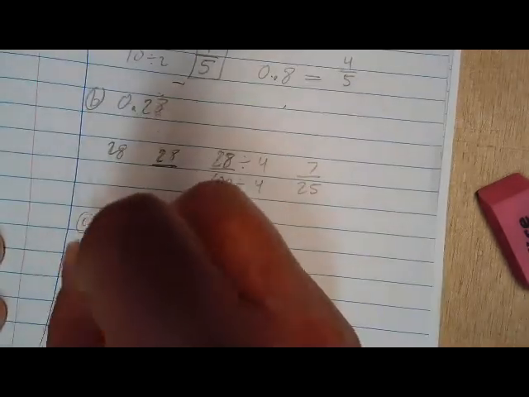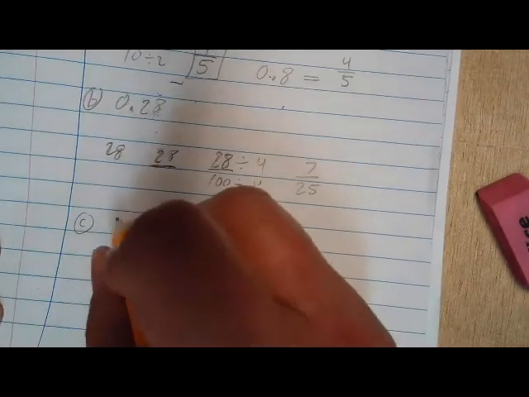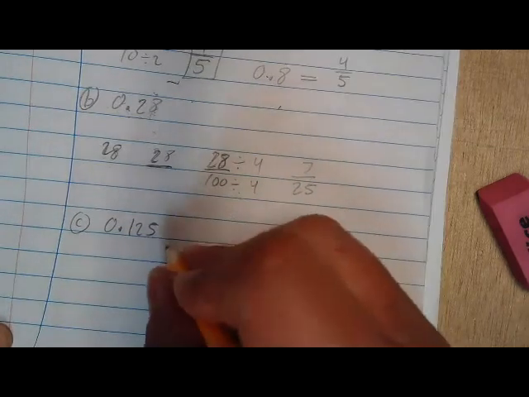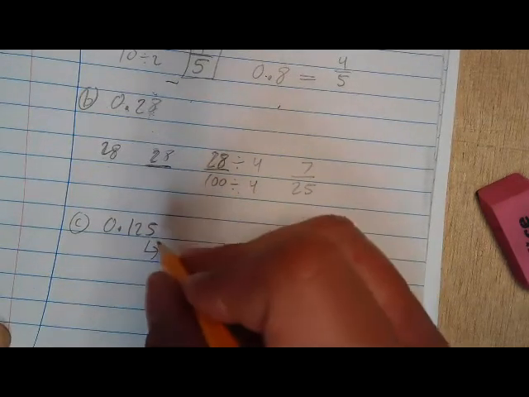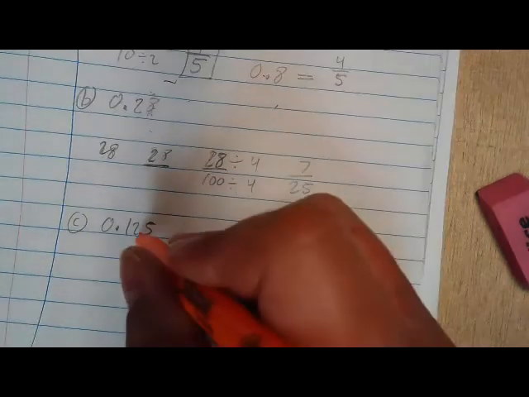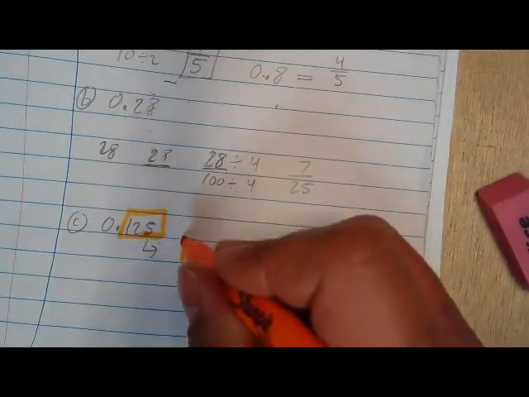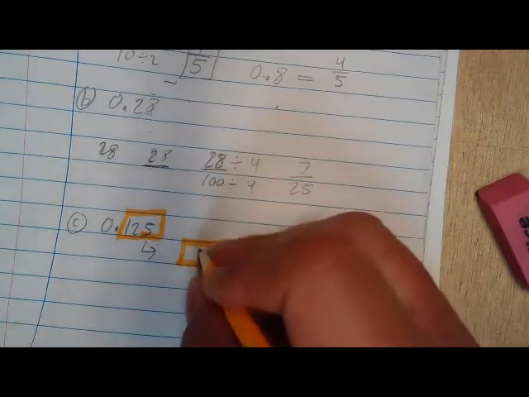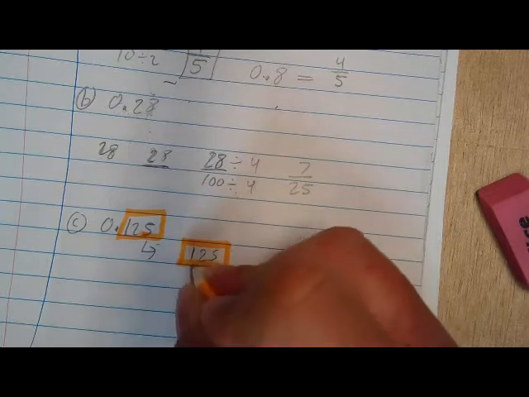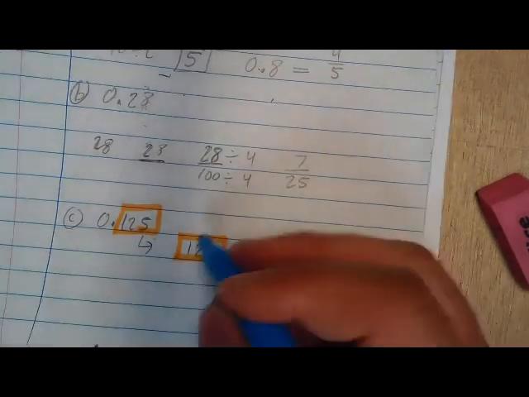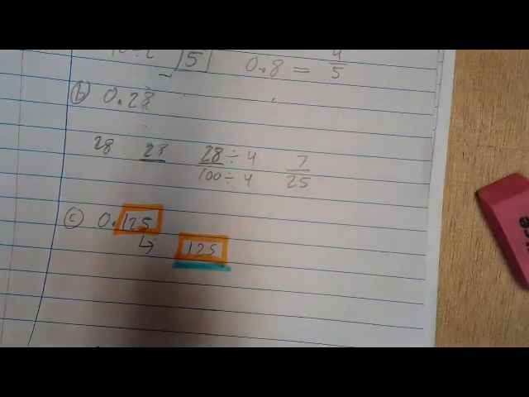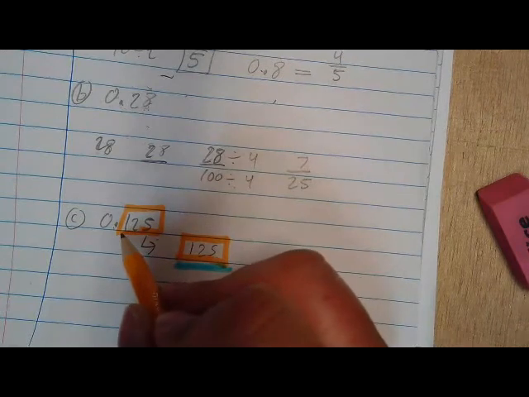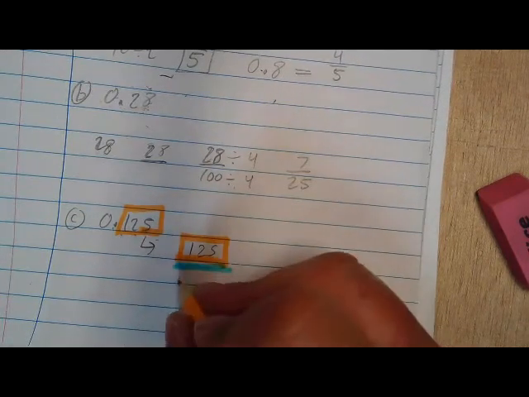All right, letter C. We have 0.125. All right, I'm going to shorten it just a little bit. I think some of you guys are starting to get the pattern. Okay. This is the numerator. Excuse me. I don't know if I said it in the other problem, but basically that becomes the top number. This is the numerator, 125. Here's my fraction bar. I count the place values. Decimal point. Tenths, hundredths, thousandths.